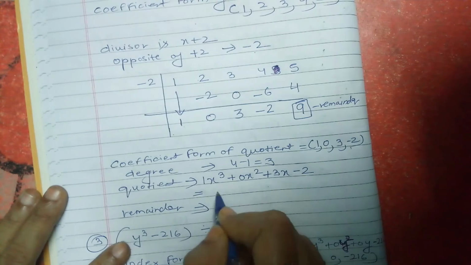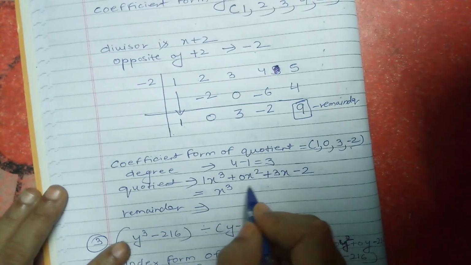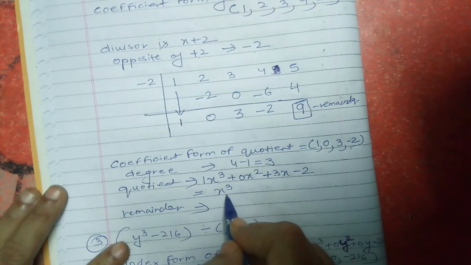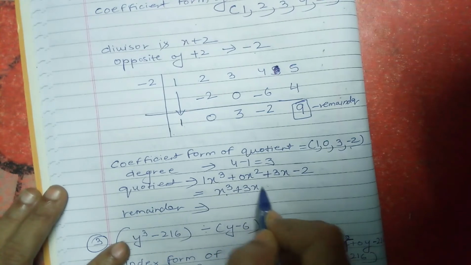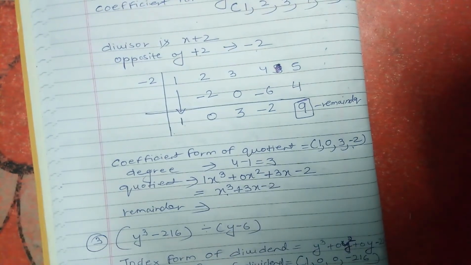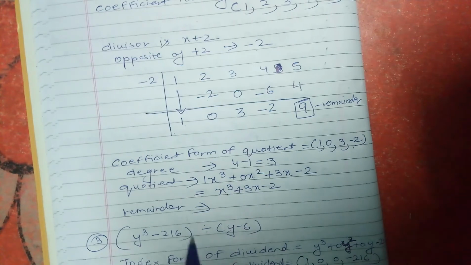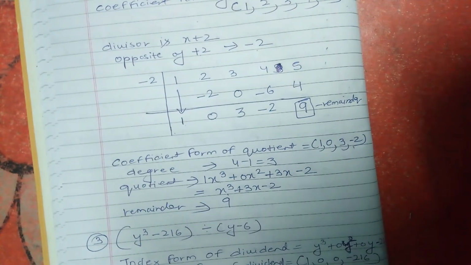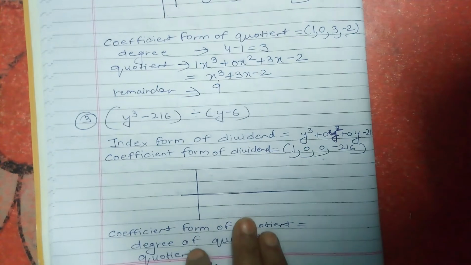You know that we don't write 0x square, so x cube plus 3x minus 2. So this is your quotient. And what is the remainder? Remainder is 9. So in this way you have to do the question.